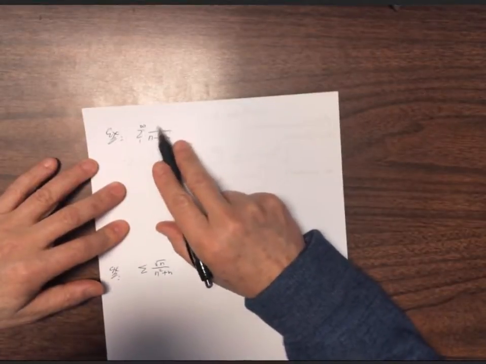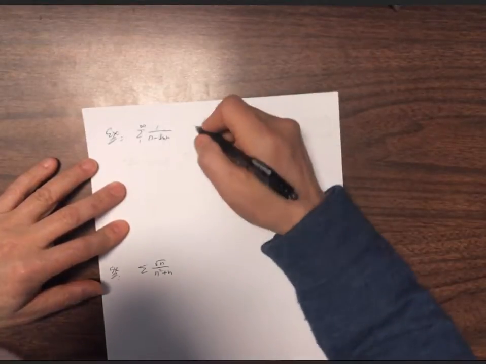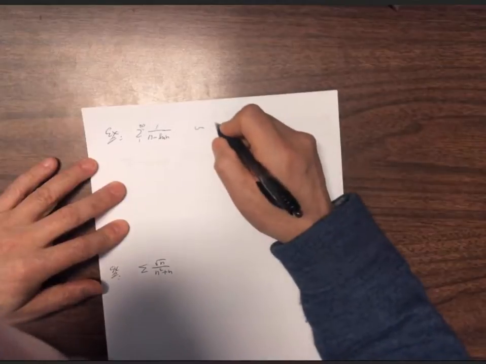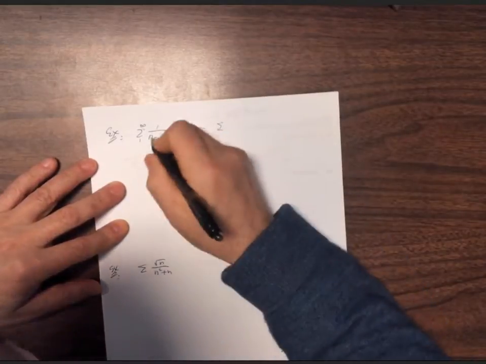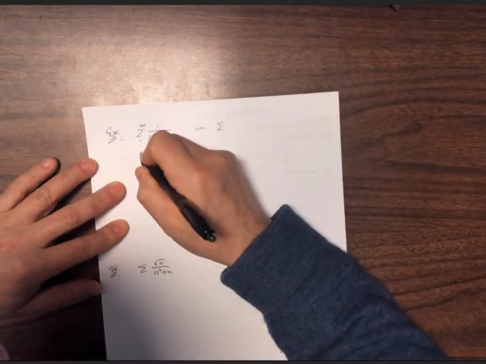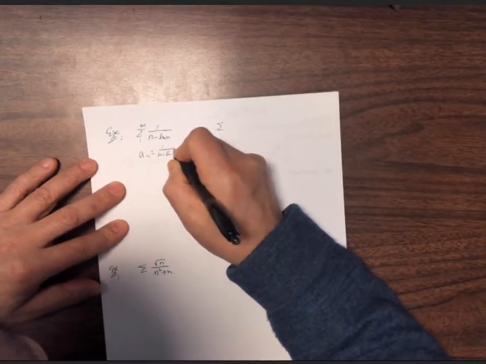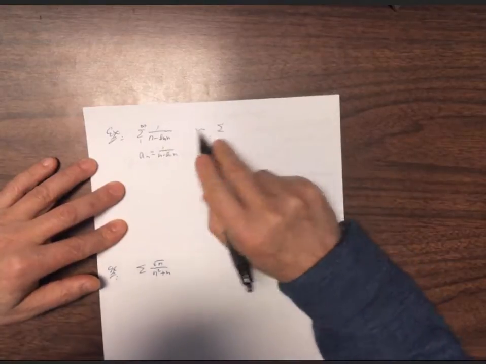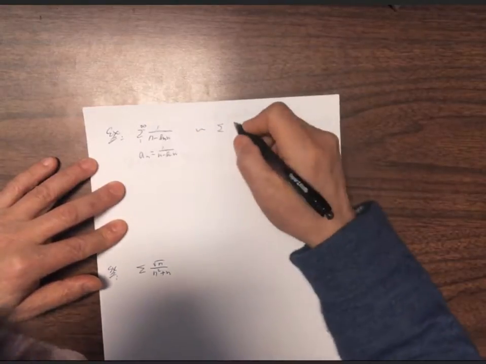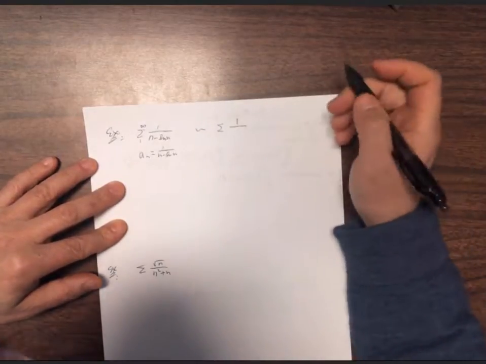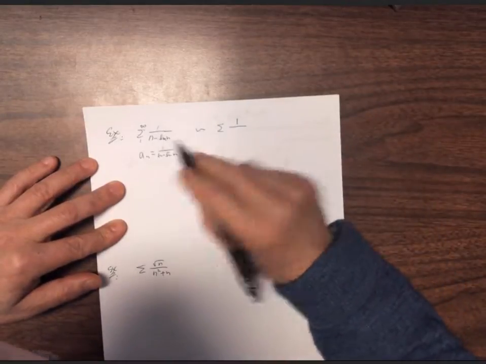So we have 1 over n minus log n. This is our an. Our an is 1 over n minus log n, so we drop the lower order term. Well, there's only one term at the top, so there's nothing to drop. Just drop log n from the bottom.